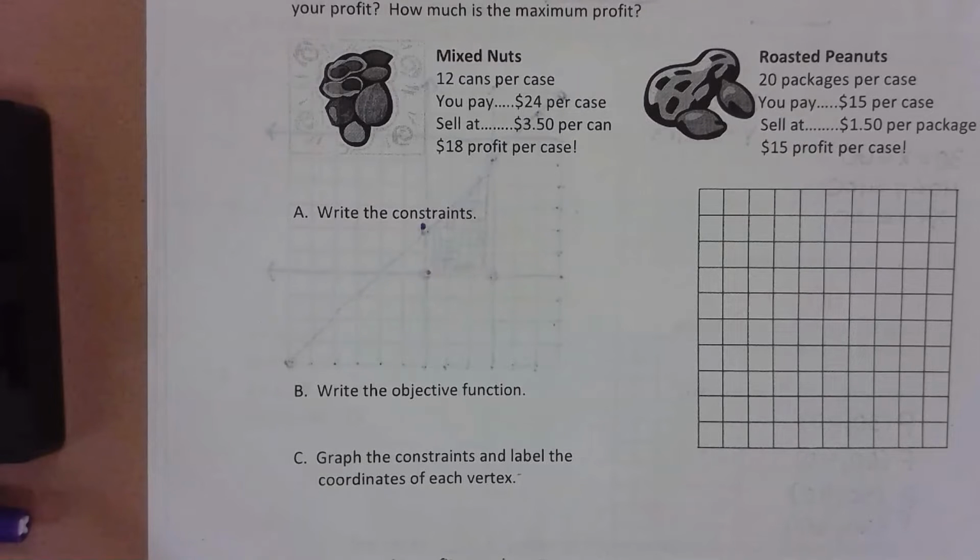So we have cases and cans, and we have profit per can and per case. So we have to create our functions in a way that we keep them organized. So it's kind of like the other day when we talked about the cupcakes and the cookies, and how you baked a batch of cookies with 15 cupcakes, or a batch of cupcakes with 12 of them.